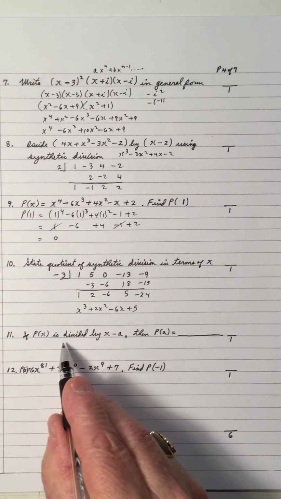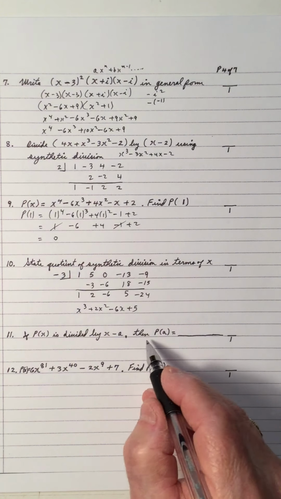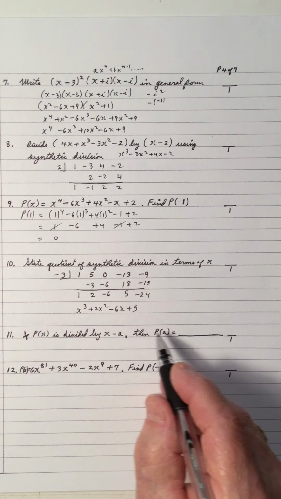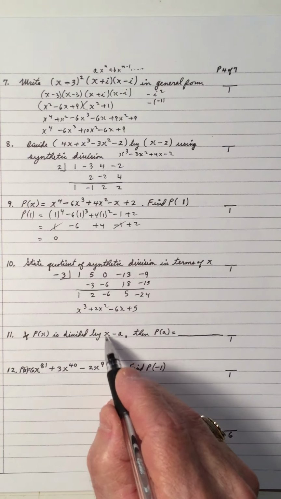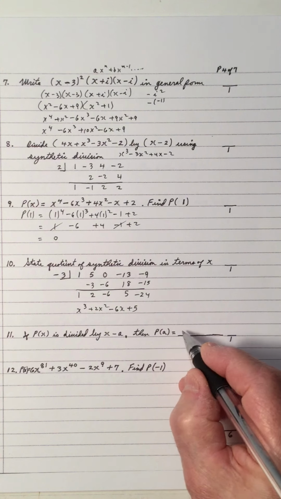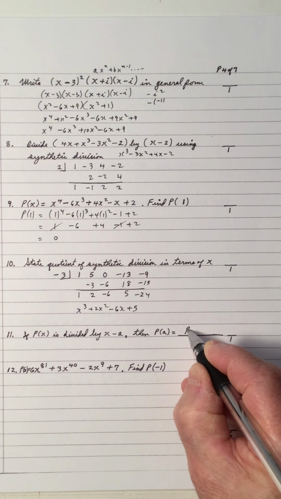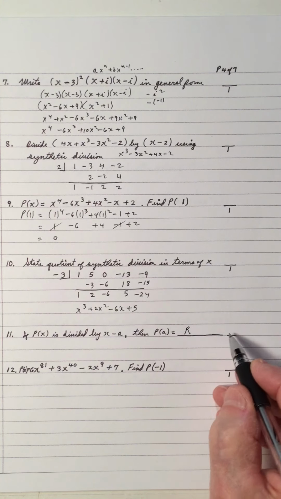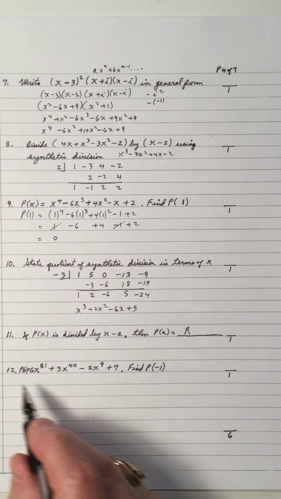If the p of x is divided by x minus a, then the p of a is, if you sub the a, the opposite of this, into here, then the p of a is what you call your r, your remainder. So if you have your remainder here written out, give yourself a mark.